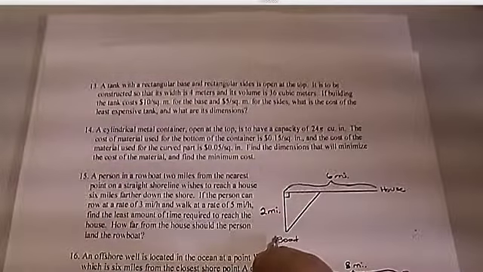A person in a rowboat 2 miles from the nearest point on a straight shoreline wishes to reach a house 6 miles farther down the shore. If the person can row at a rate of 3 miles an hour and walk at a rate of 5 miles an hour, find the least amount of time required to reach the house. How far from the house should the person land the rowboat?